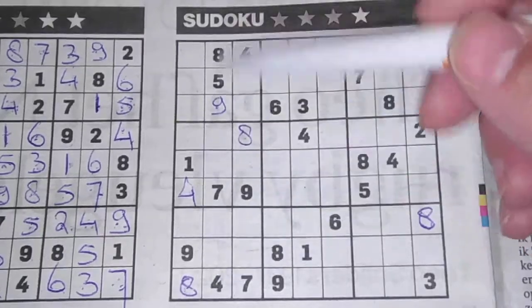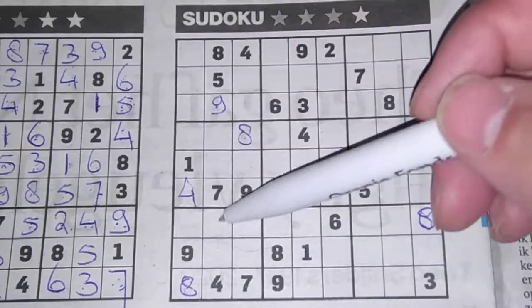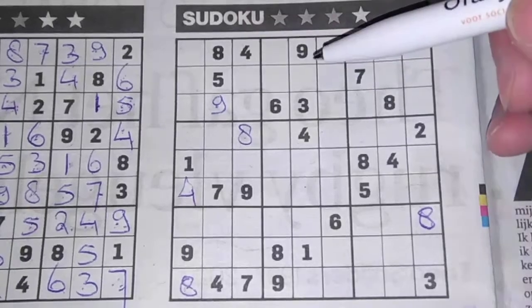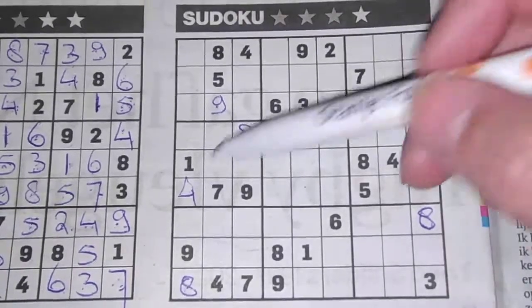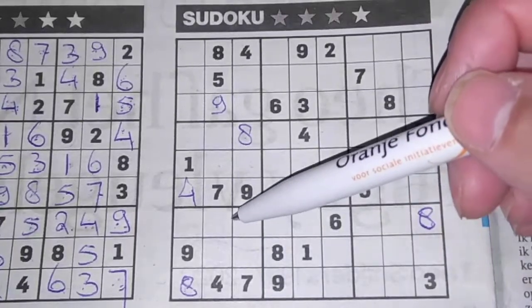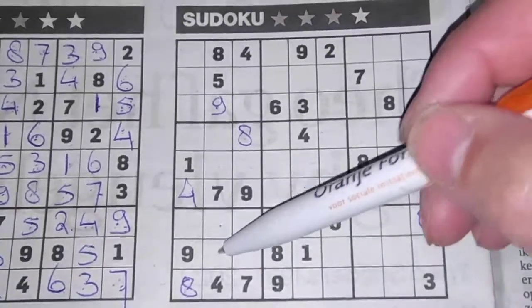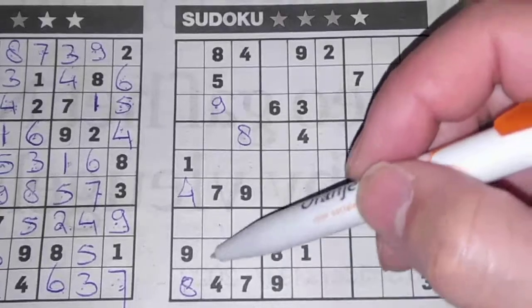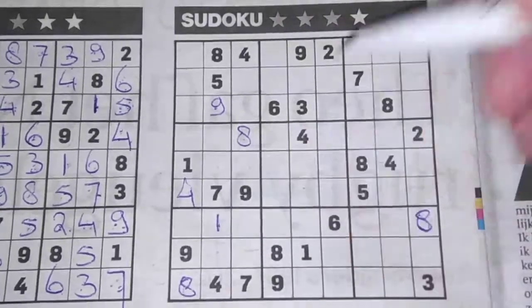In this column, the second column, 4 missing numbers. One of the missing numbers is a 1. I see here a 1, so no 1 in these 2 boxes. So the 1 could be here or could be there, but I see here 1, so no 1 there. 1 should be here.